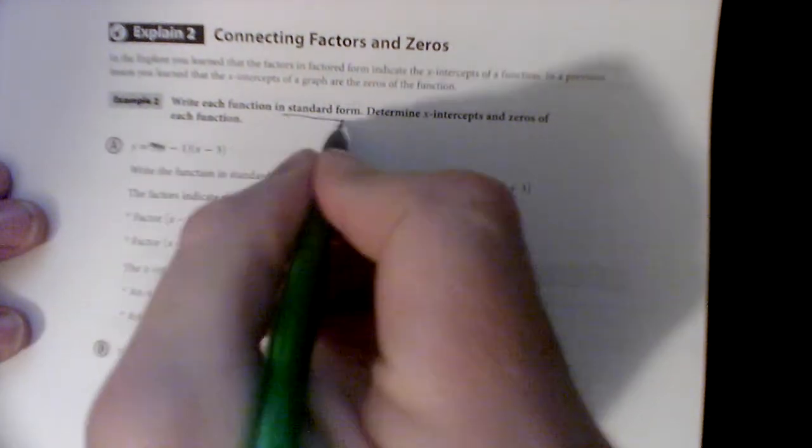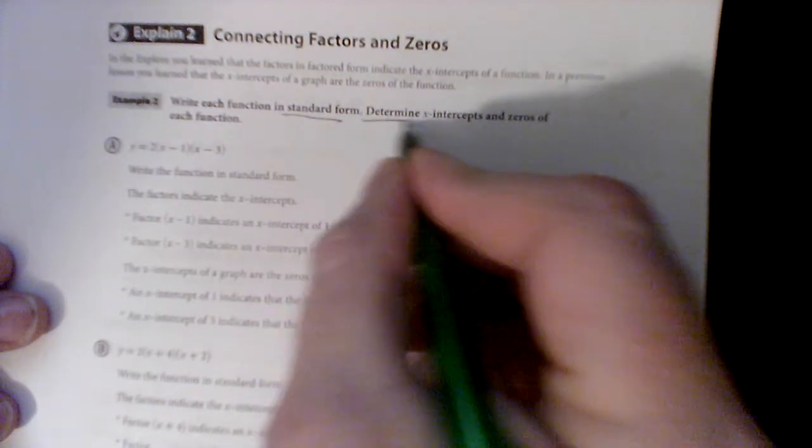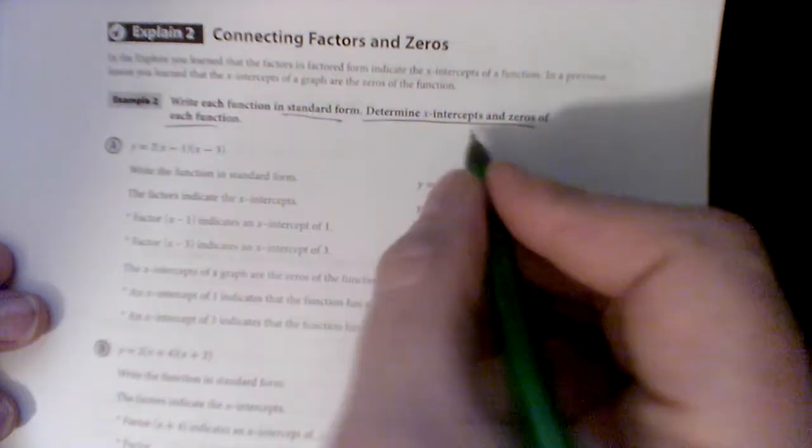Alright, you actually know how to do everything in this section already. We're going to write each one in standard form. And then we're going to use the zeros or the factored form and determine the zeros and x-intercepts.